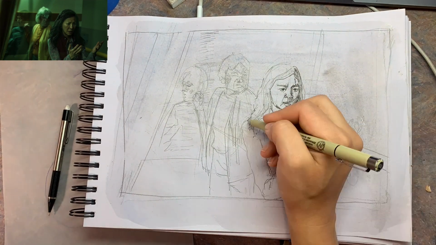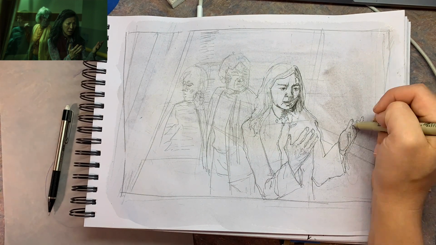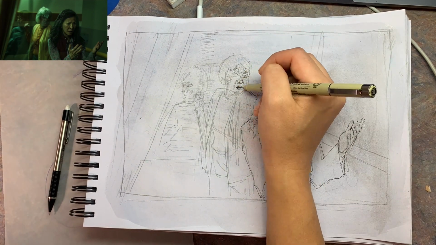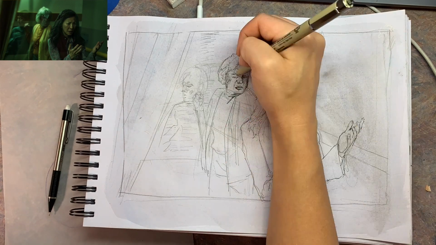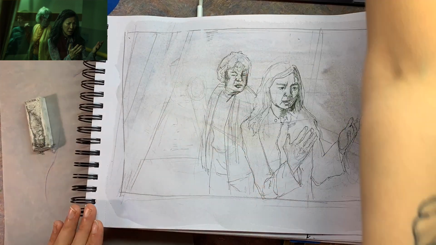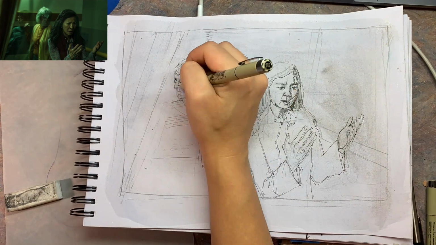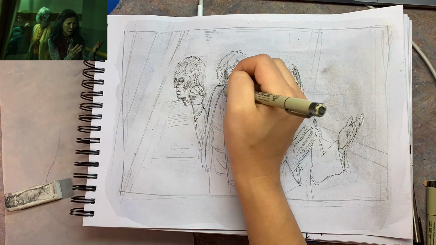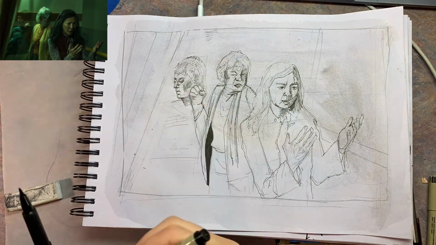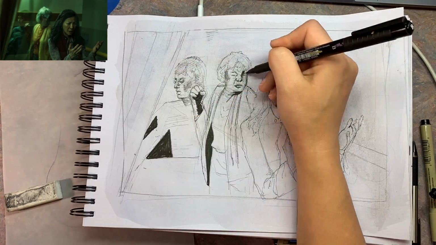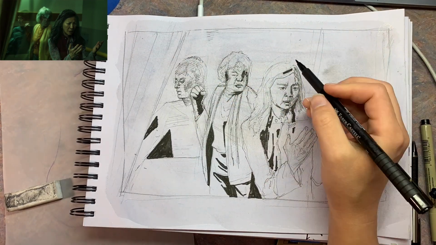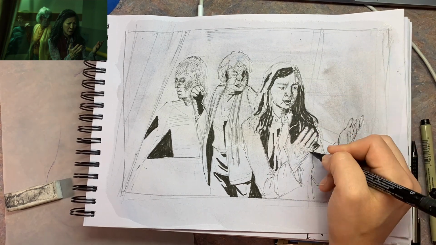So I'm starting with a thin Micron pen, and I'm starting to really just emphasize which lines are correct first. I'm starting to go through each figure and bring things into a little bit more detail. And I'm also starting to think about lighting and texture. So notice how I use several different kinds of mark making in order to build up value in this image.